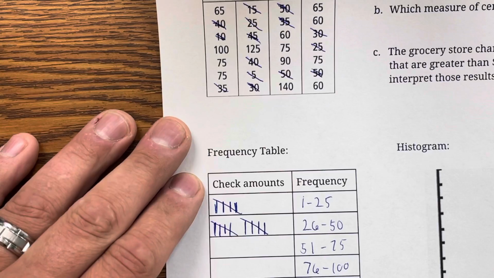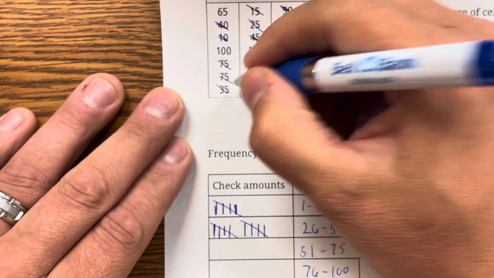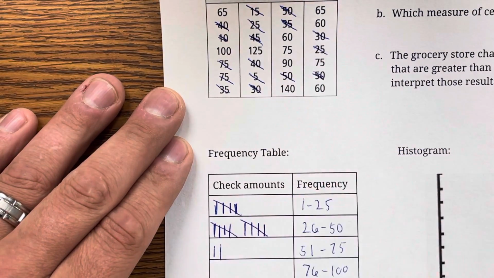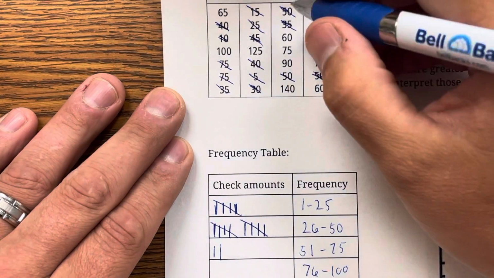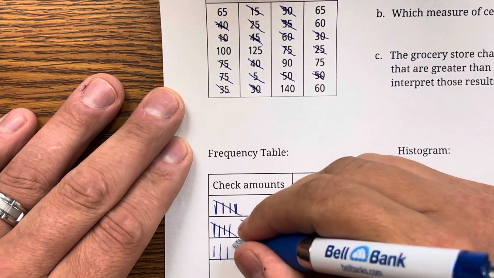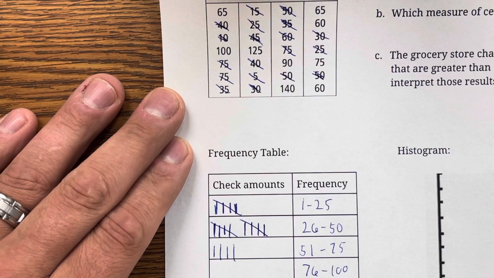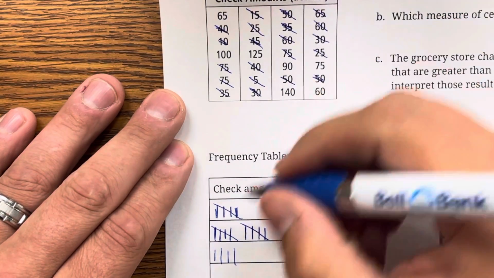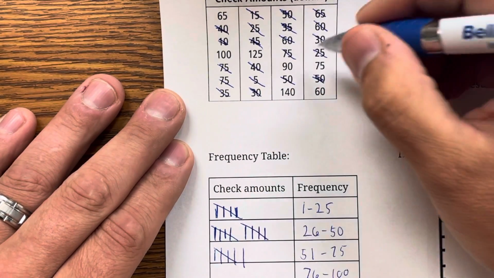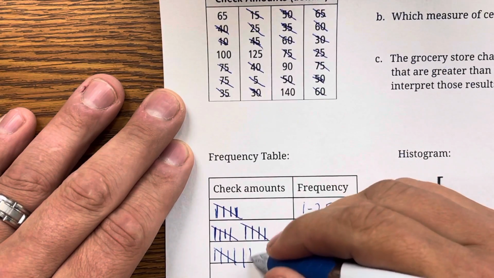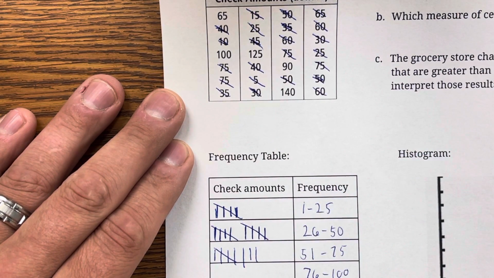So I'm looking between 51 and 75. So I have 1, 2. Let's see here. 3, 4, 5, 6, and 7 and 8. All right, so we got 8 total there between 51 and 75.